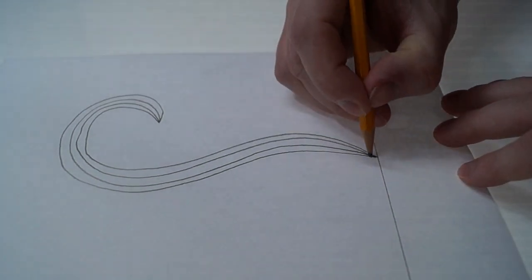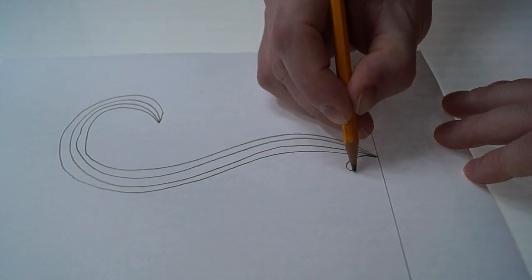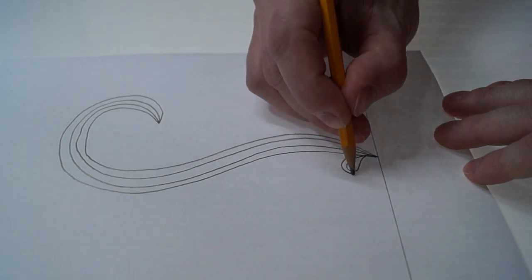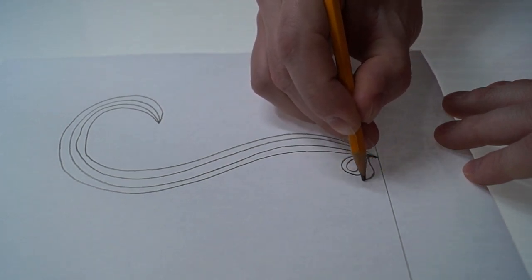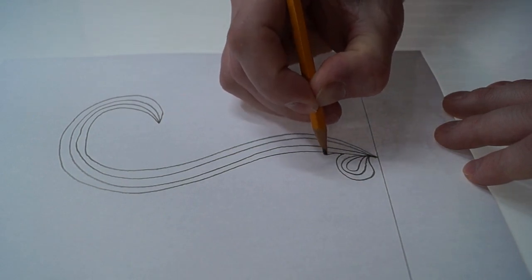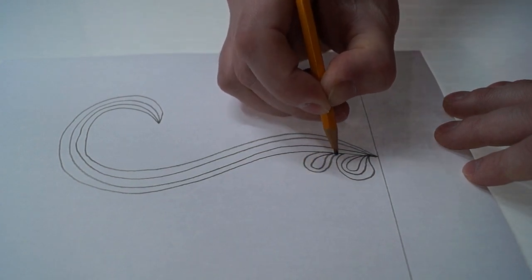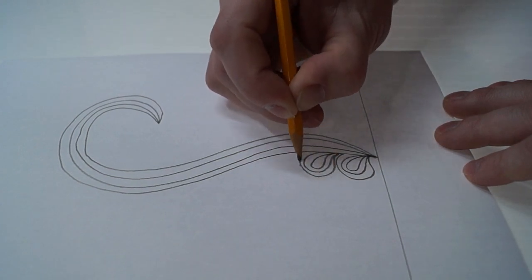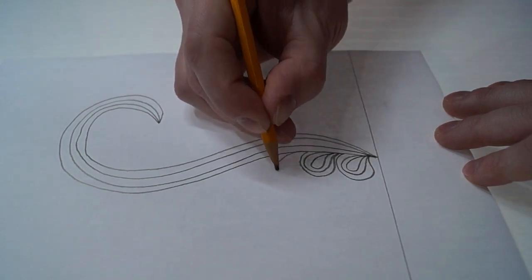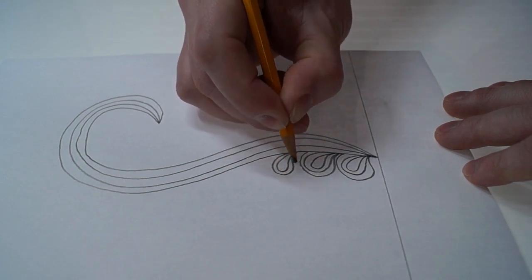So I travel up the one side of my stem and I draw a little tiny teardrop or a little feather, and then I echo it two to three times. Then I travel up a bit and I start my next teardrop. Echo over it two or three times. Travel up a little bit, next teardrop. Echo over it two, three times.